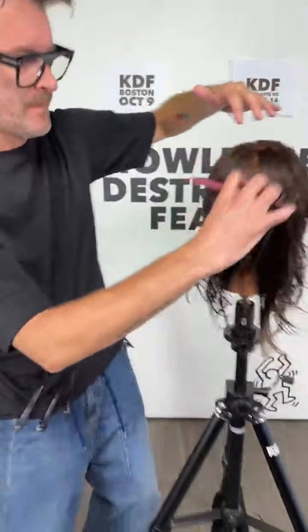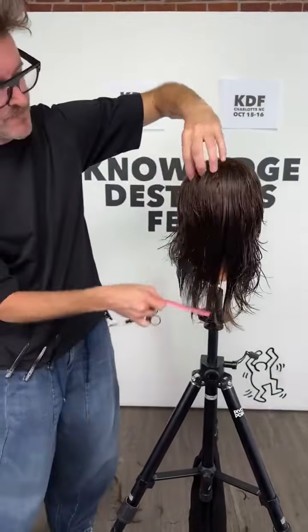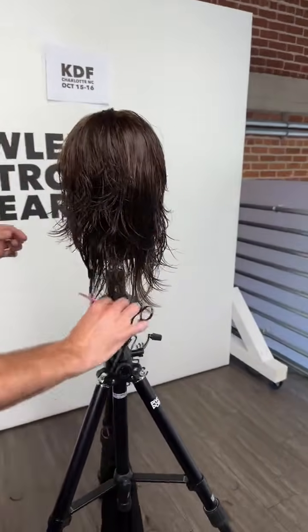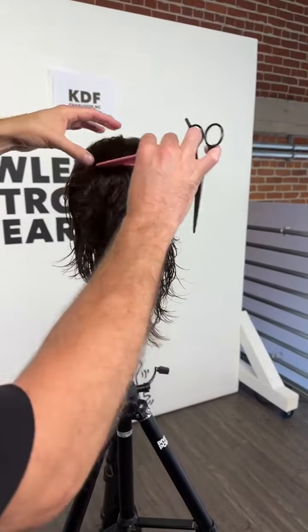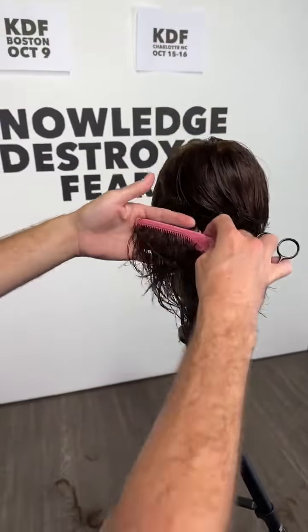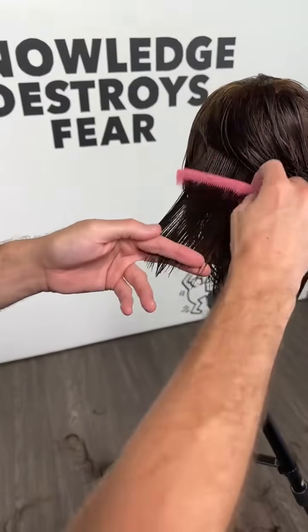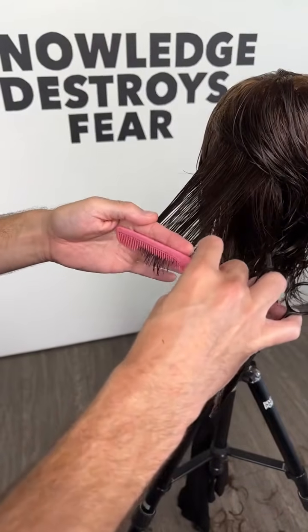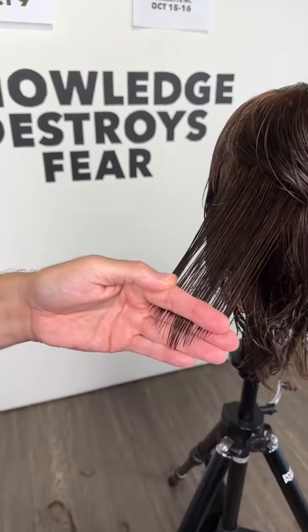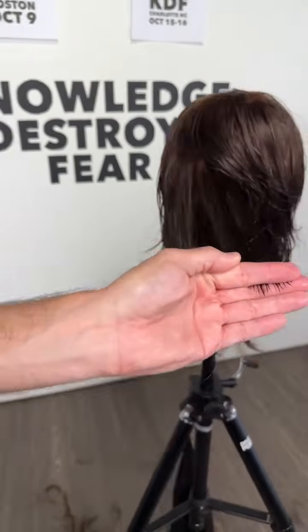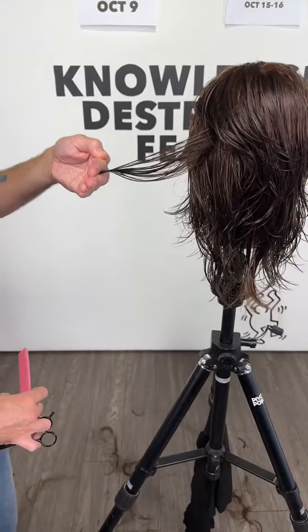Perfect. Boom. So there's a corner here. So there's the back, there's the side.